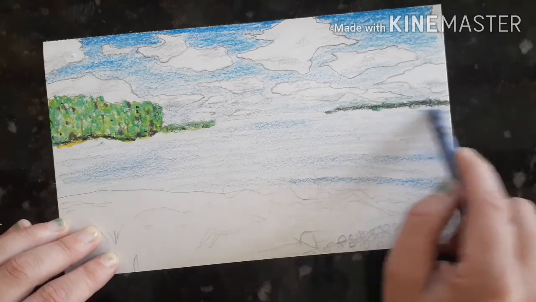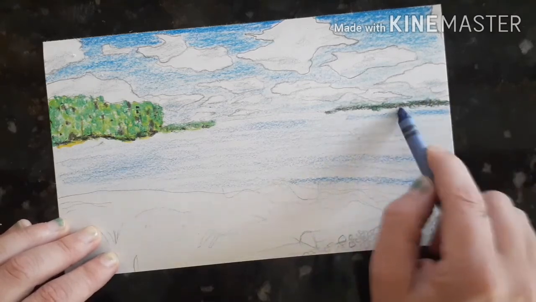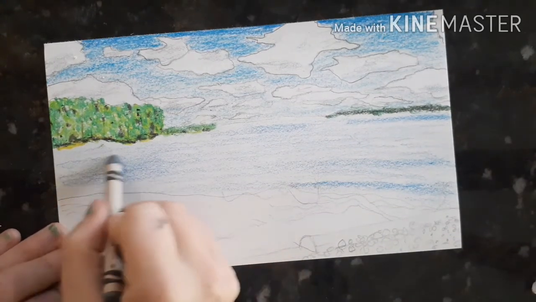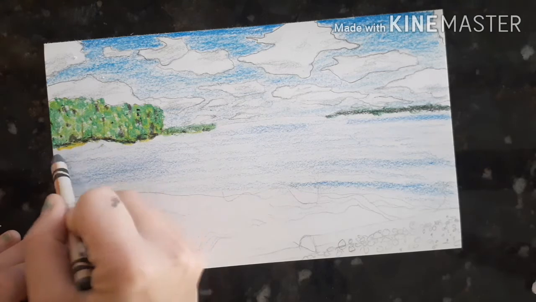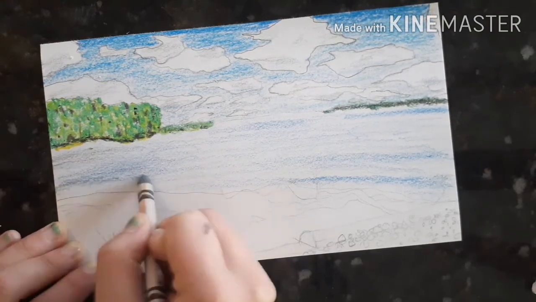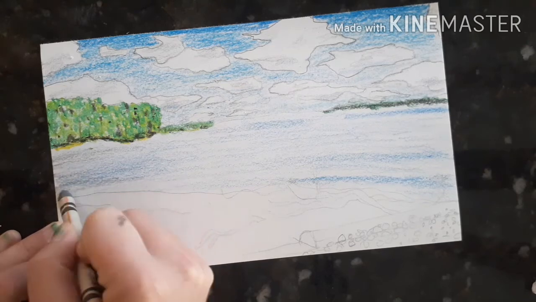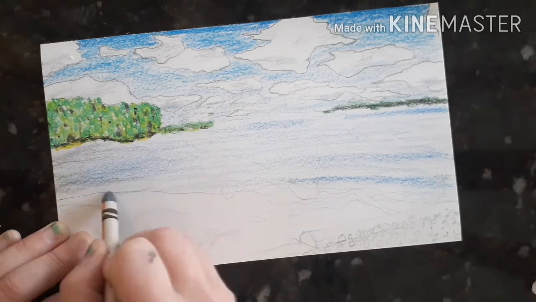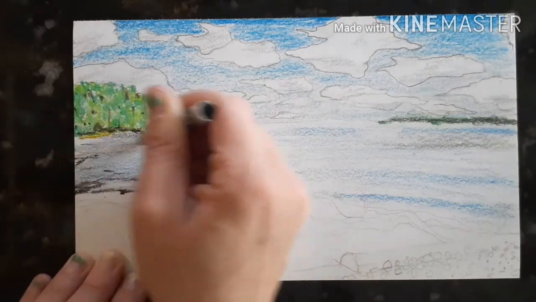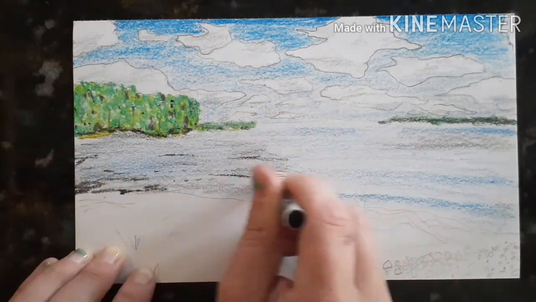A little bit on this side. I'm going to look for some grays now and add in some gray over my blues. I'm going to then add some black, look for some of the darkest areas in the water.